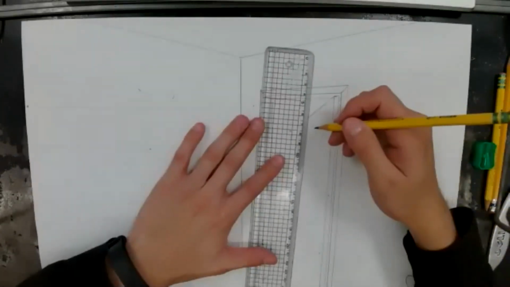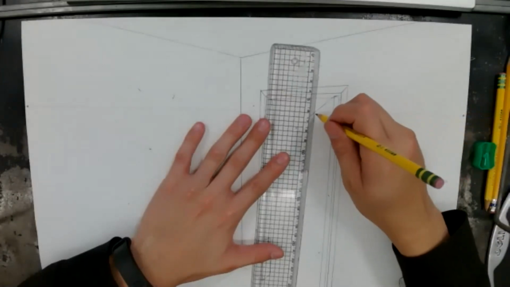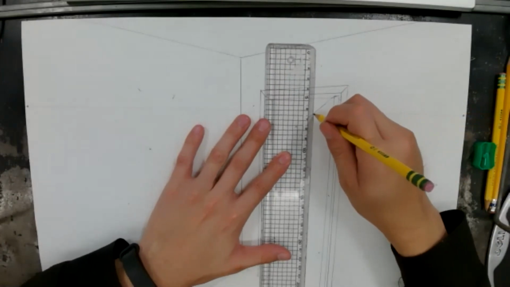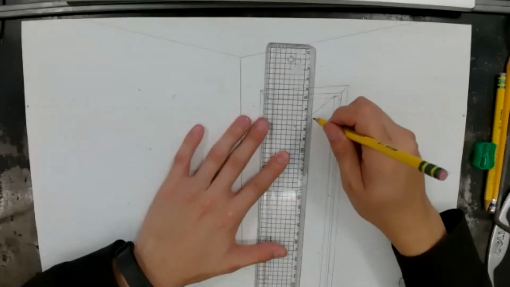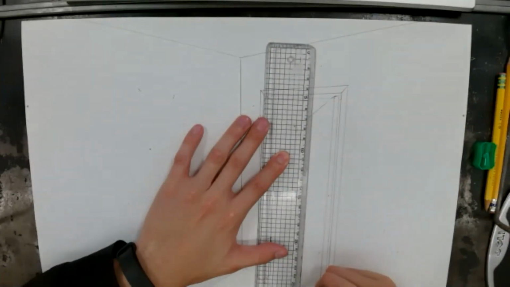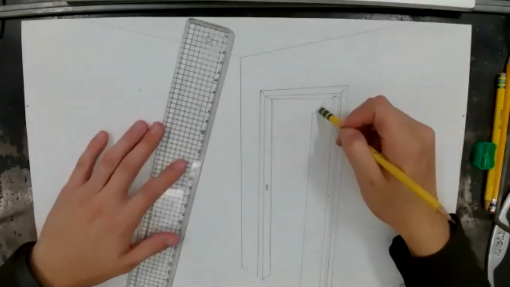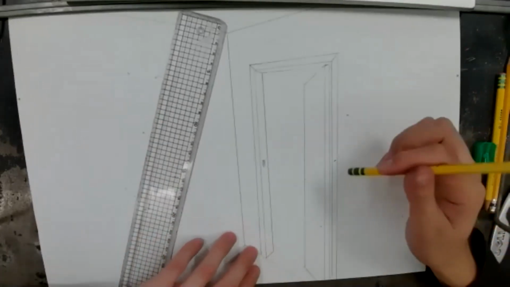And now I'll make a line going up, a line straight up and down. And I'm erasing some lines. Okay, so that's my door. It's an open door.